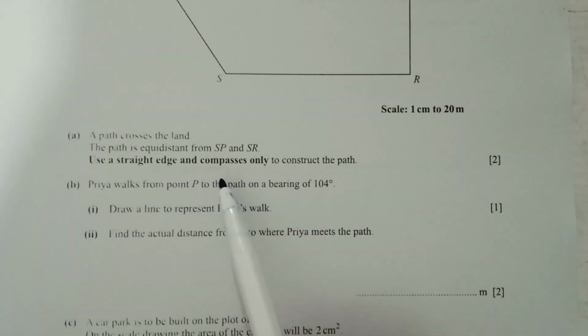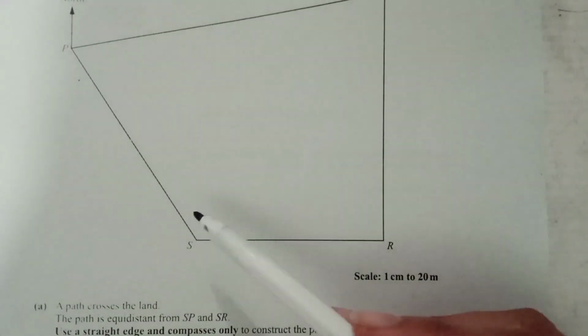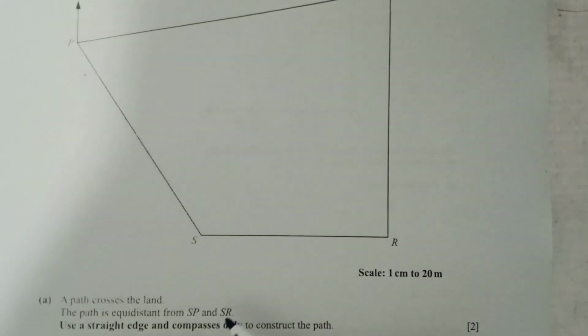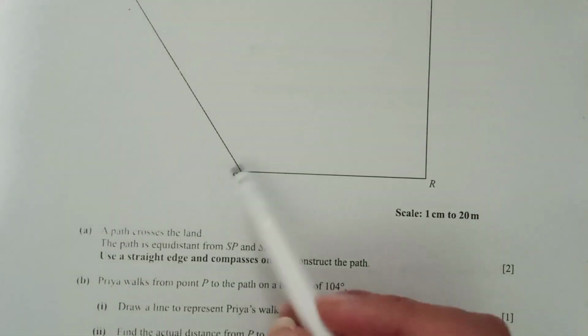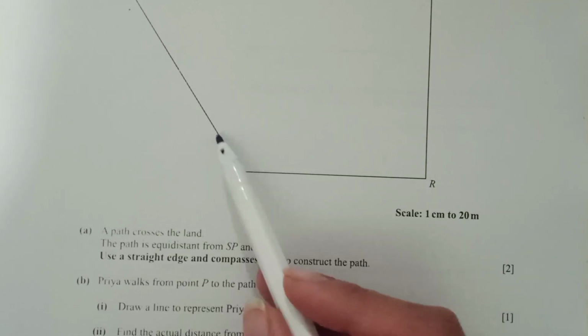We have to draw the straight edge to find the path which is equidistant, and we find it by measuring the angle bisector.